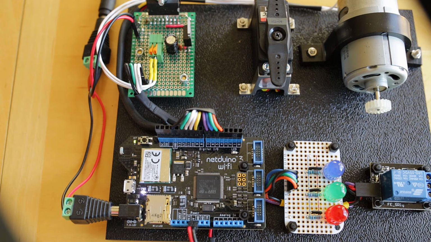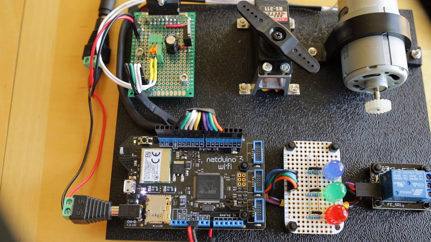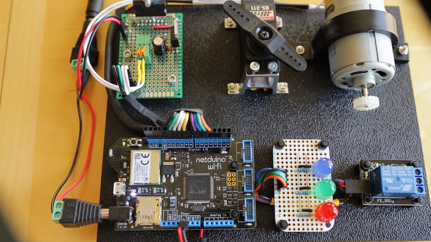Now, with my pronunciation of the word servo, it does have some difficulty trying to understand it, so it might take a few tries here. Set servo position 45 degrees using controller. Sure. Servo will be moved to position 45 degrees. Set servo position 180 degrees using controller. Sure. Servo will be moved to position 180 degrees.